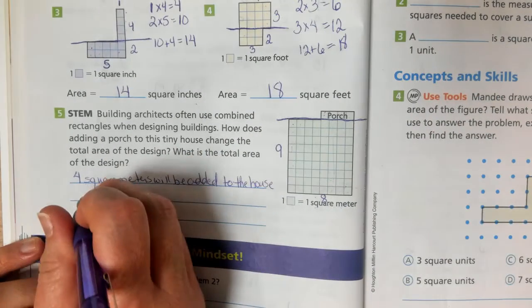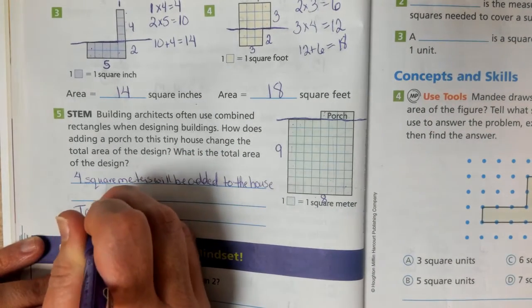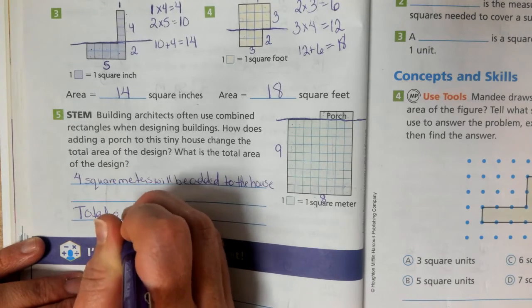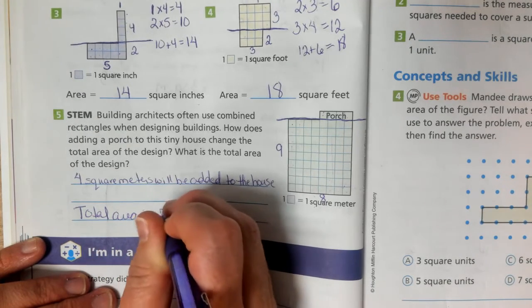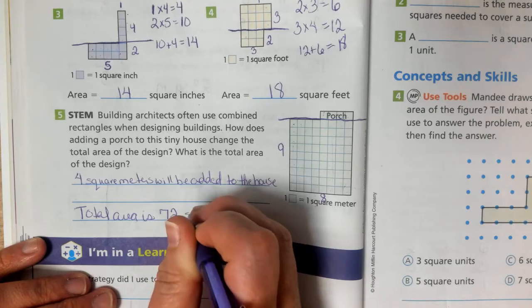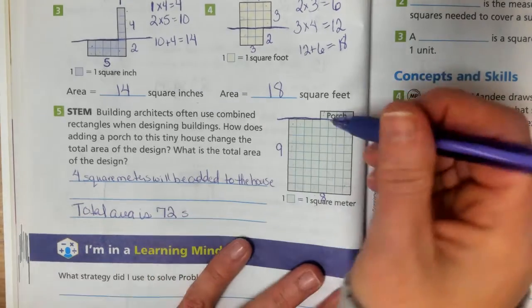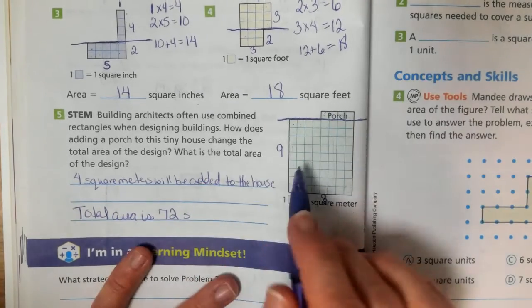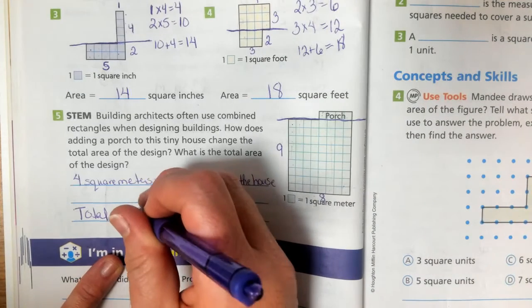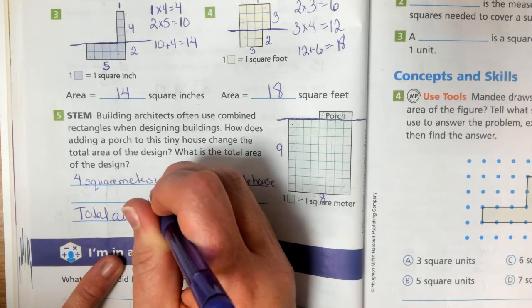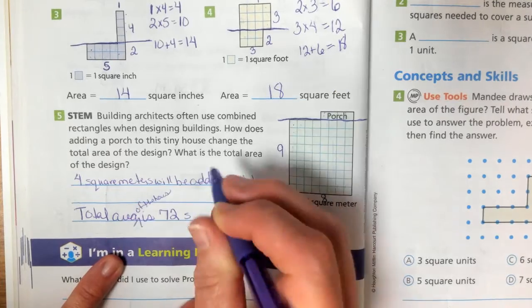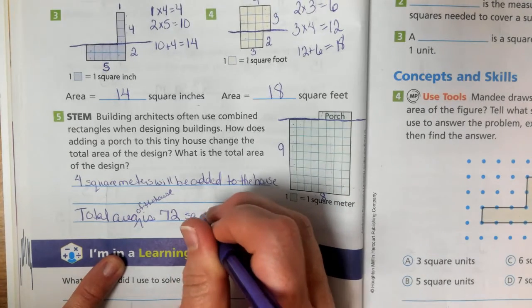So I have the total area is 72. Oh, no, sorry. Plus, we have to add our 4. So the total area of the house, I'm going to put that on here, of the house is 72 square meters.